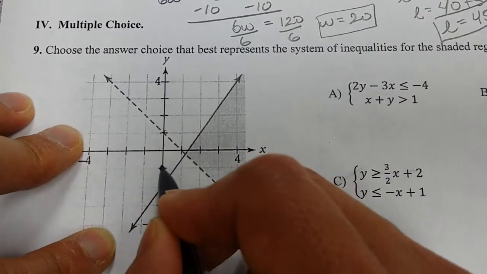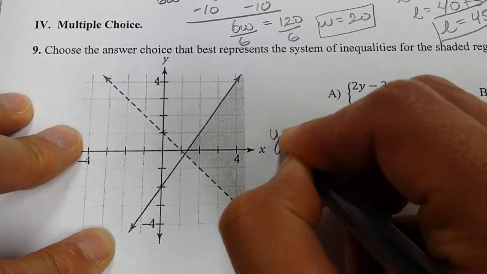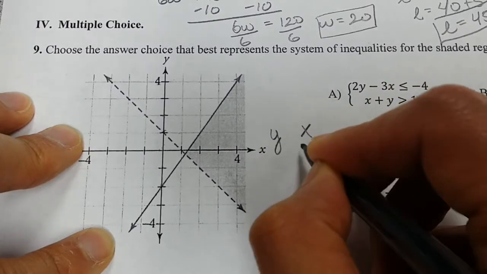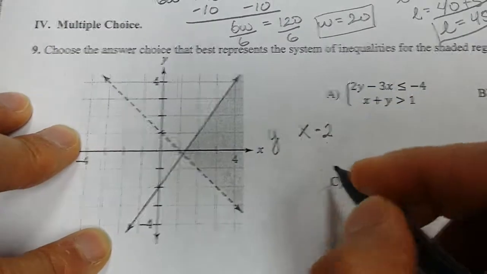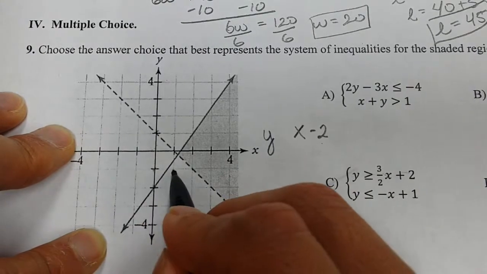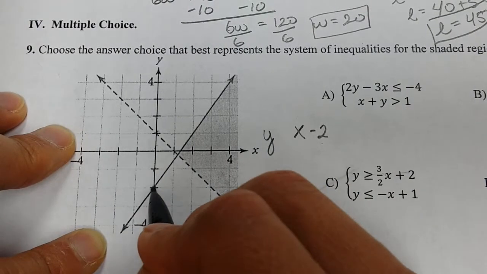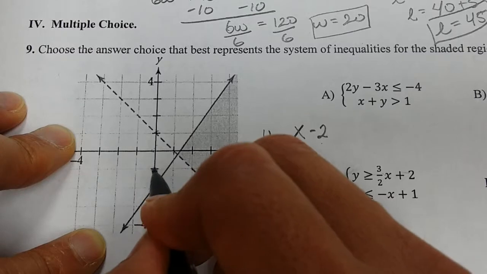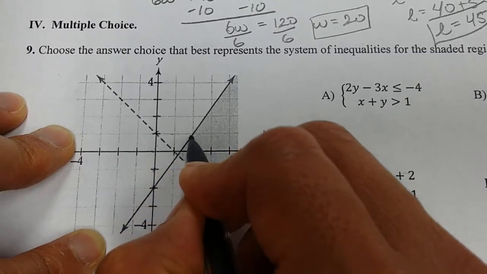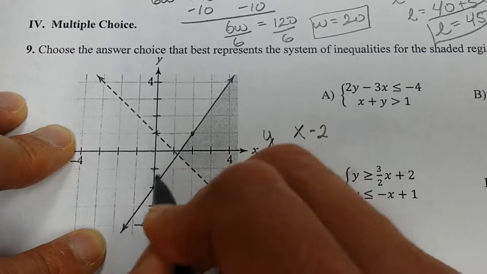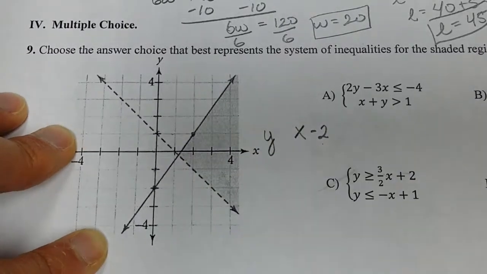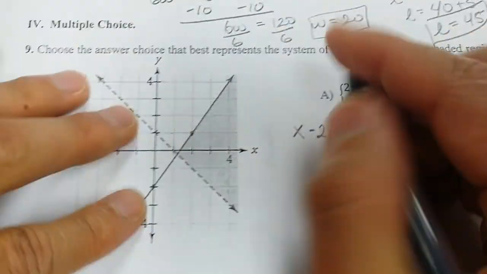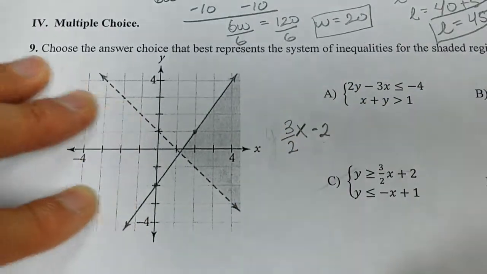Okay, it's down 2, so I know that it's y, an inequality sign, a slope times x minus 2, right? This slope right here, if I go up 1 over 1, that's not it. Doesn't hit. If I go up 2 over 1, doesn't hit. If I go up 3 over 2, okay, it ends up being in the corner of the grid. So the slope here is 3 over 2.